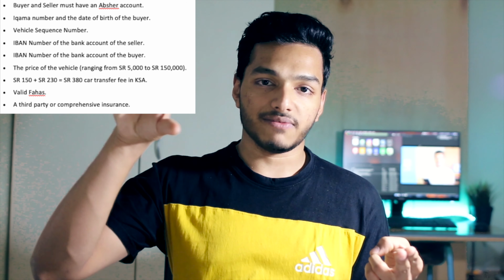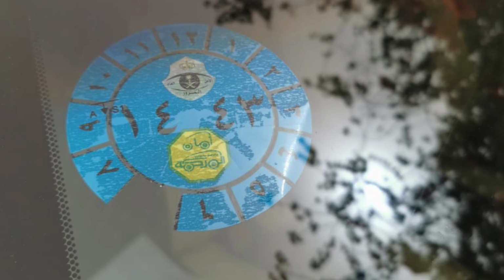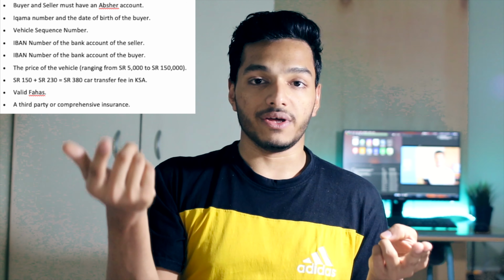Now let us look at what are the requirements for this process. A few major criteria are both the buyer and seller has to have an Absher account. Second thing, the FAHS must be valid. If you don't know what FAHS is, it's basically the MVPI, Motor Vehicle Periodic Inspection Report, kind of stamp that is on the windshield, and you can see the number of year and if it's expired, and you have to get one. It's not a big deal. It's very simple and very easy to get.